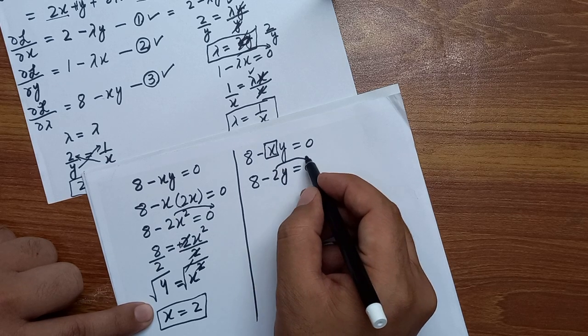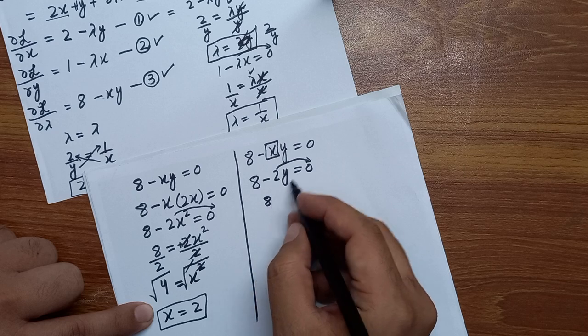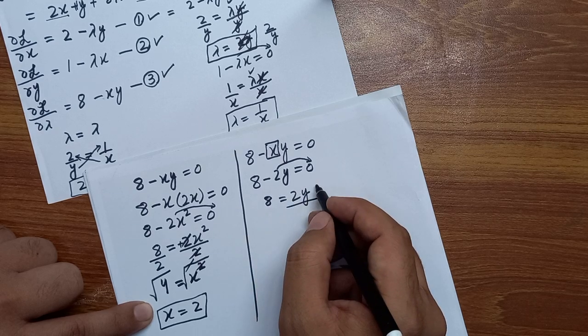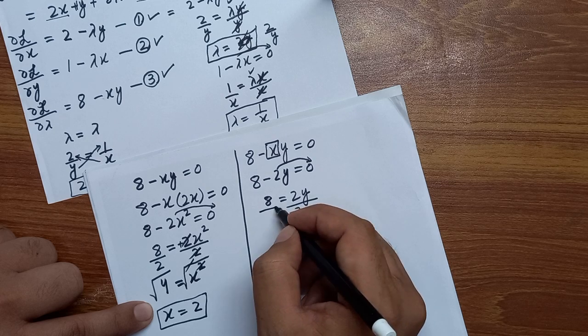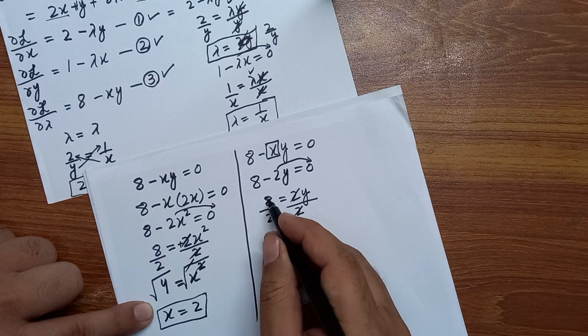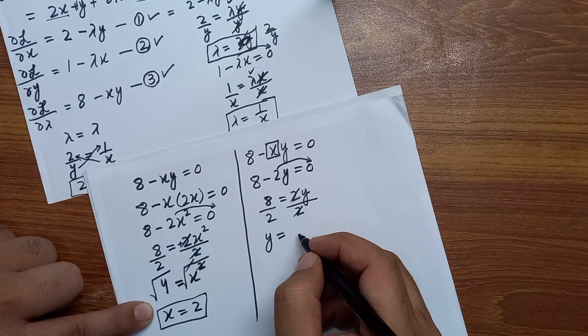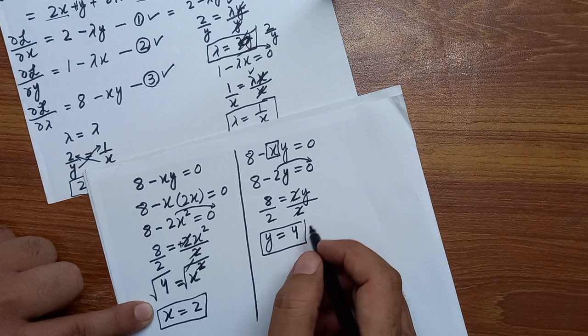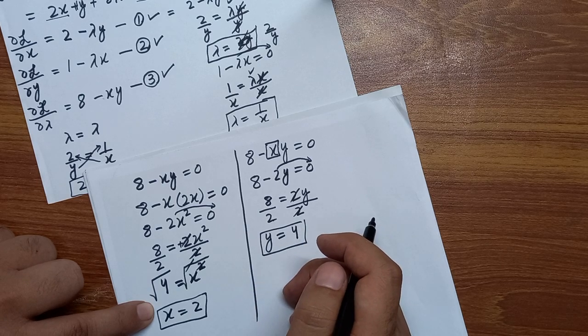We shift to the other side, so 8 is equal to 2y. We just need y, we will divide by 2 on both sides, so the value of y is equal to 8 divided by 2, it is equal to 4. Now I have found the value of x and y.